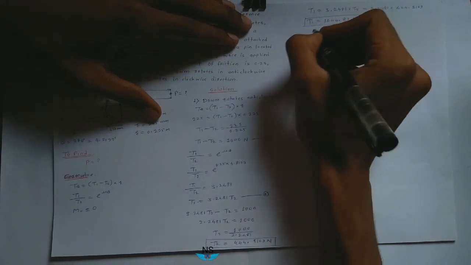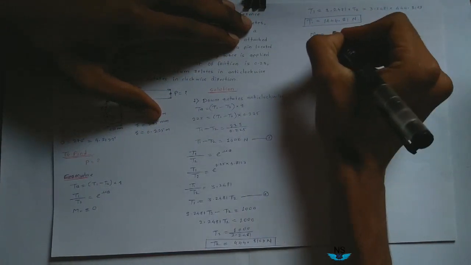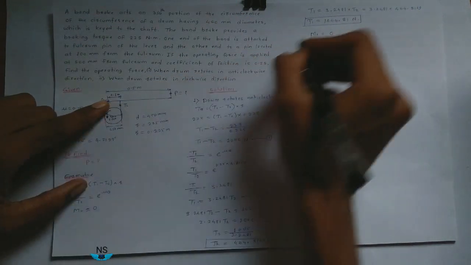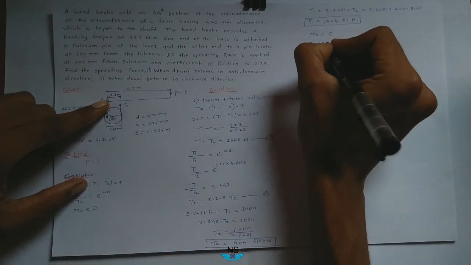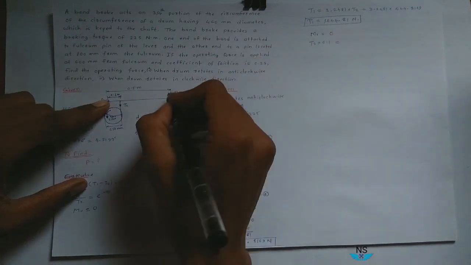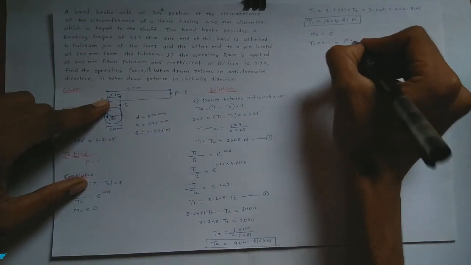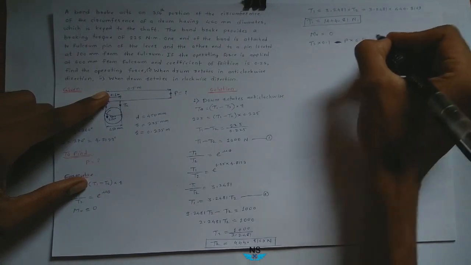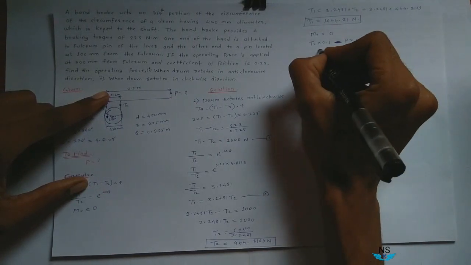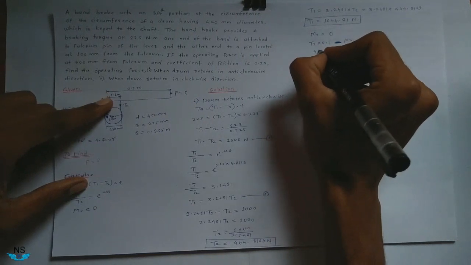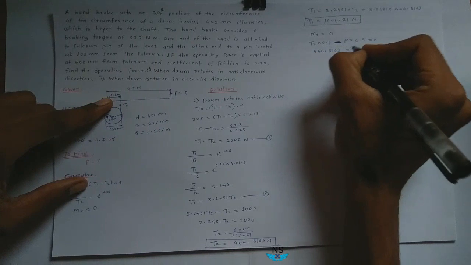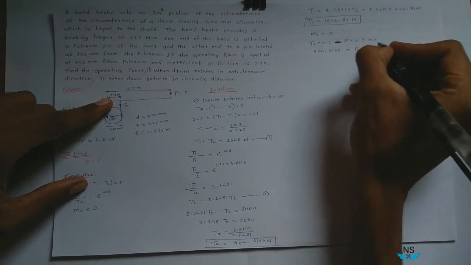Now for the first condition, take moment at O is equal to 0. T2 into 0.1 minus P into 0.5 is equal to 0. So T2 we know, 444.8169 into 0.1 is equal to P into 0.5.